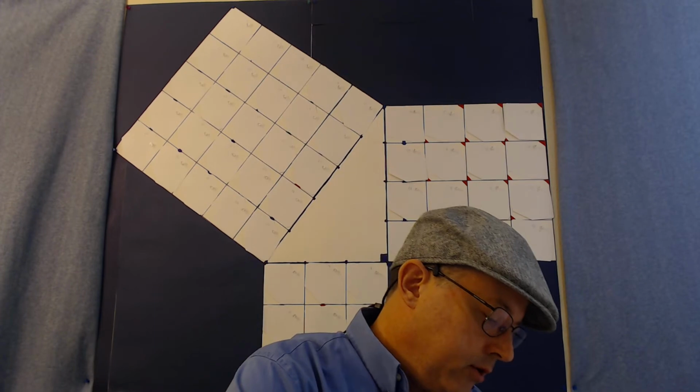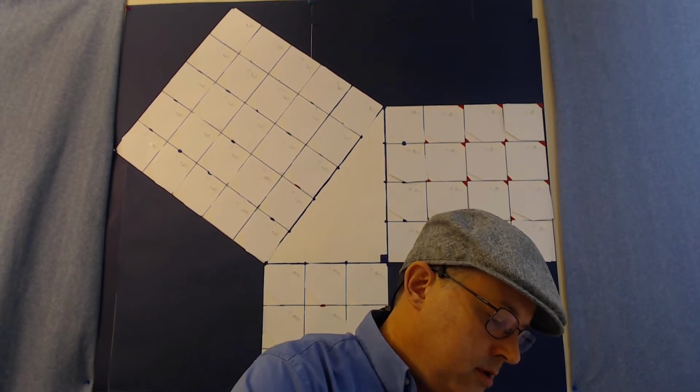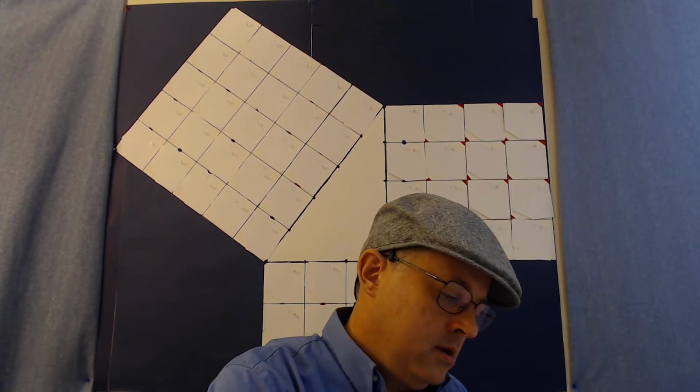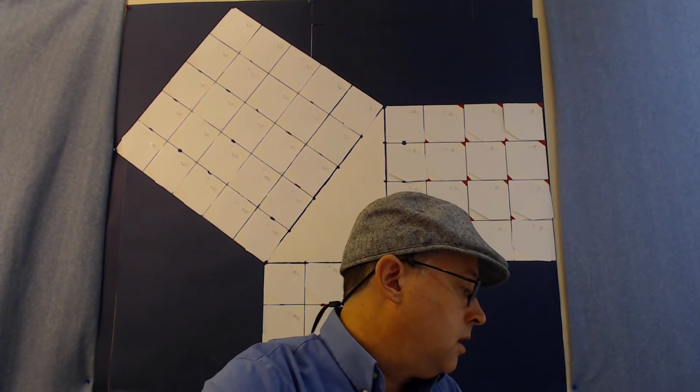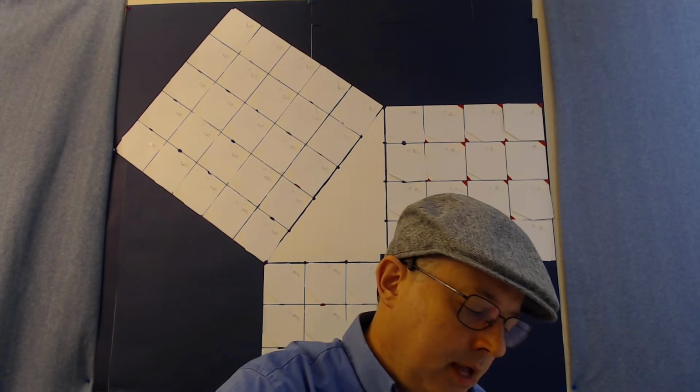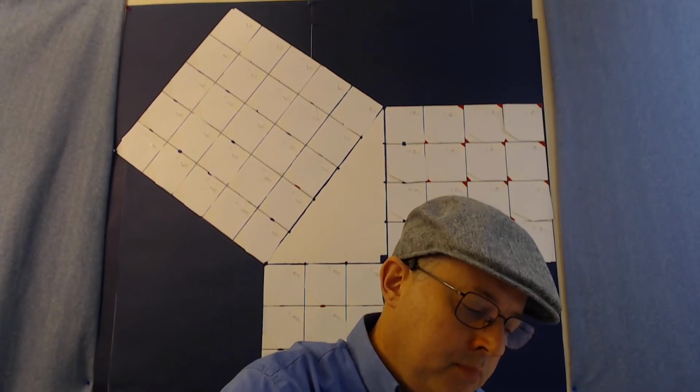We had talked about Pythagorean triples, A, B, and C that fit, or that are solutions to the Pythagorean theorem, a squared plus b squared equals c squared.